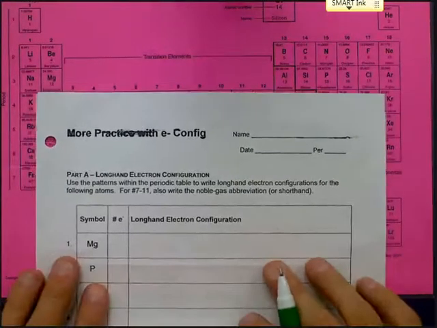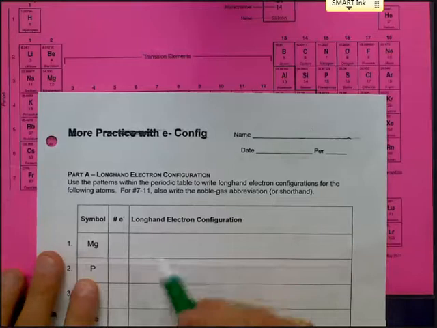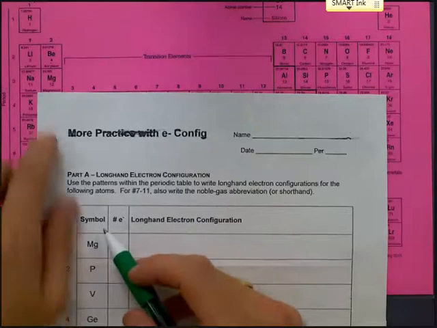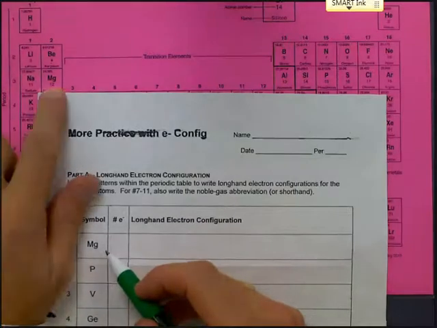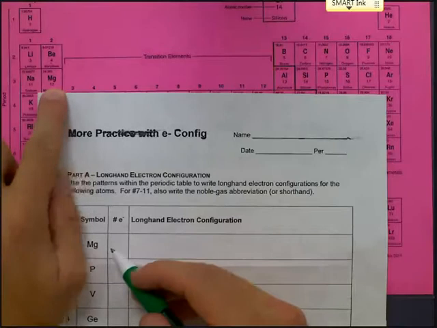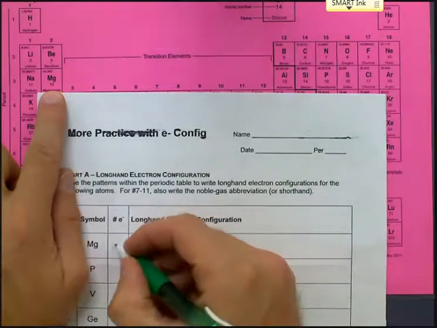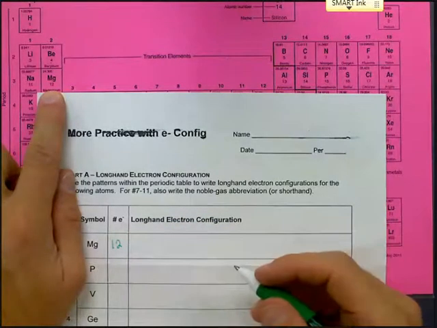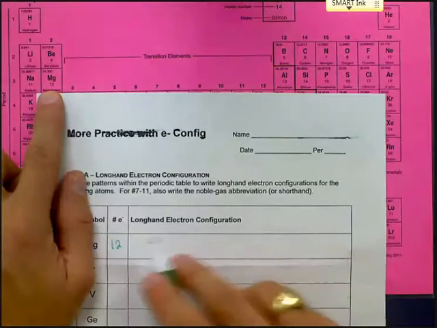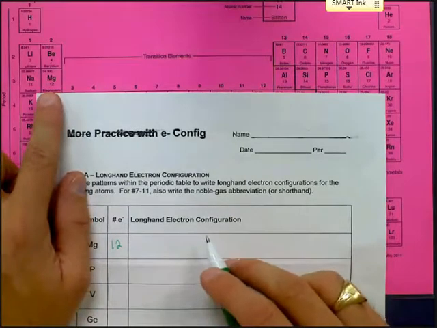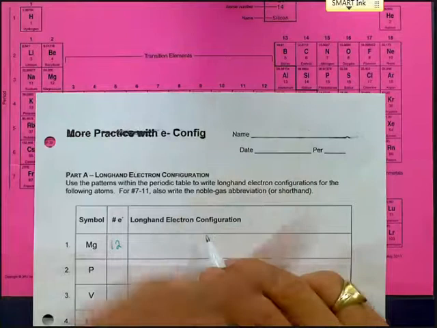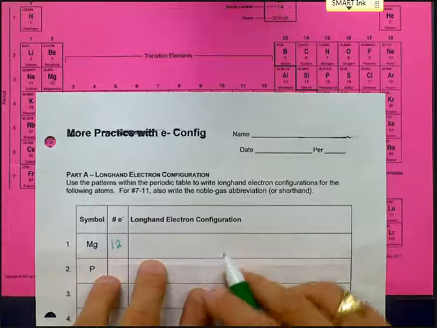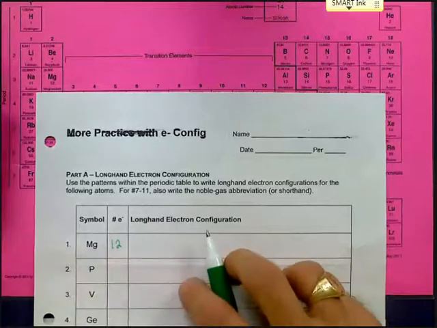First thing we want to do with our sheet here is basically figure out how many electrons come in each one of these elements. So we look at magnesium, and all we got to do is find it on the periodic table. Atomic number is 12. That means 12 protons, which means we also have 12 electrons in the neutral atom. Now, how to build up our electron configuration. Basically, what we're going to do is add one electron at a time and build up our electron configuration from the very beginning.